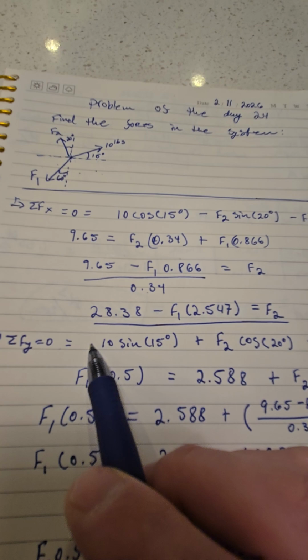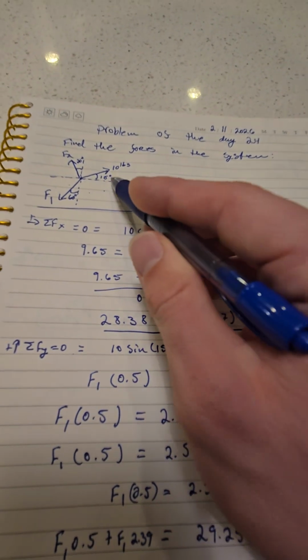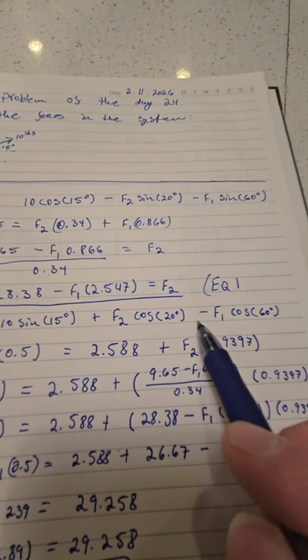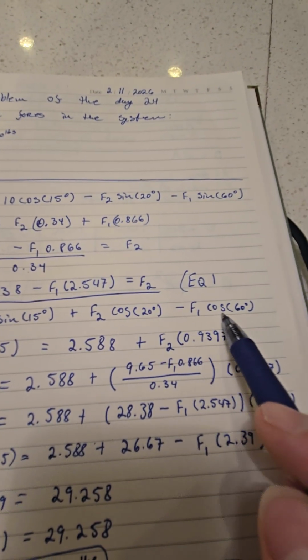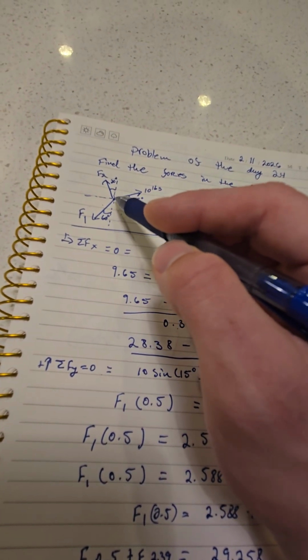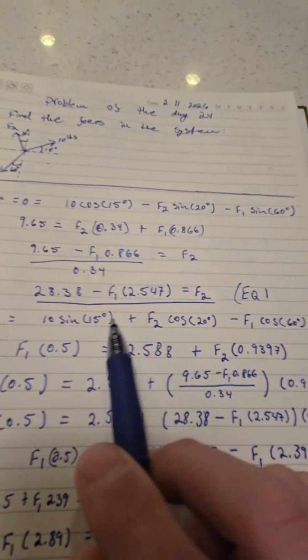So summing the forces in the y, you got again 10 sine 15 instead because it's in the y direction there, plus F2 cosine 20 minus F1 cosine 60, because positive negative is needed because this is in the negative y, but this is in the positive y, and these are the opposite angles, right?